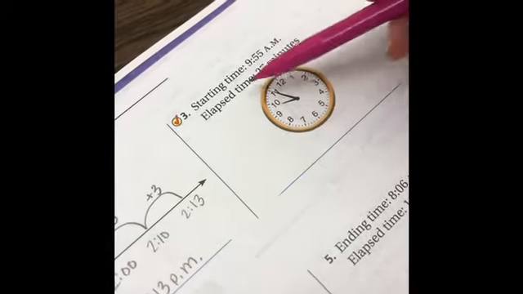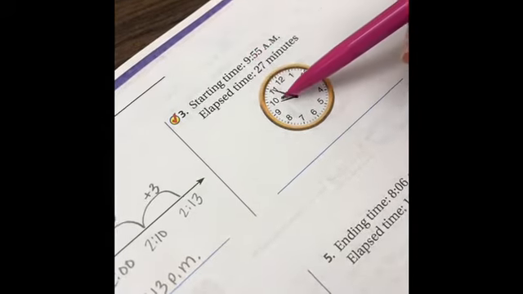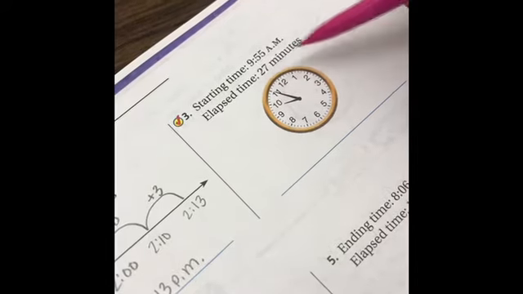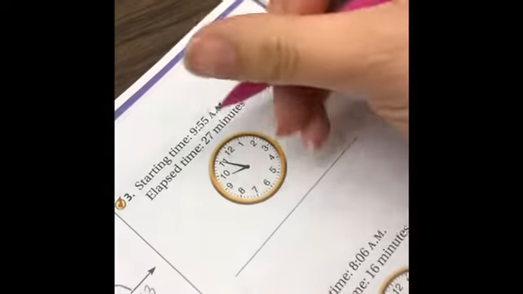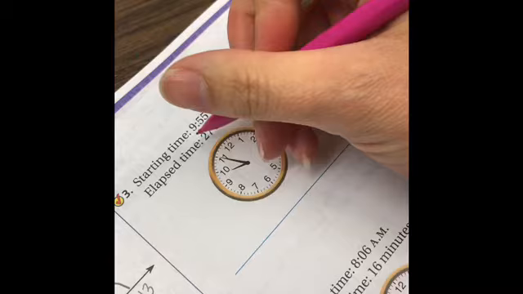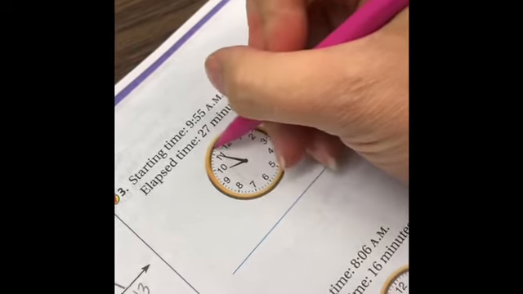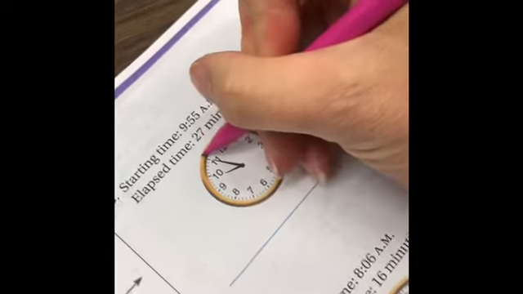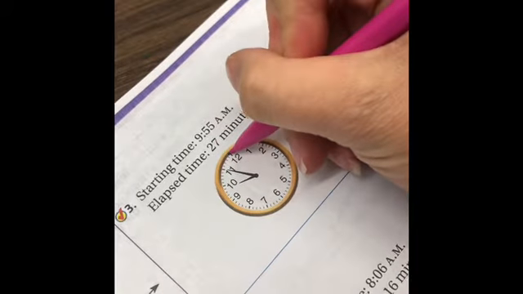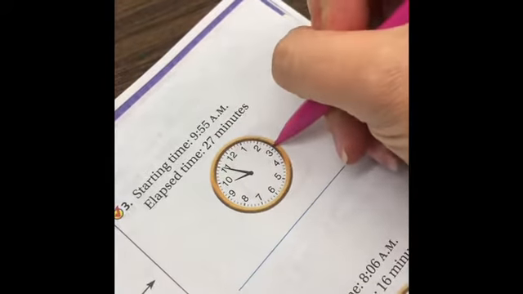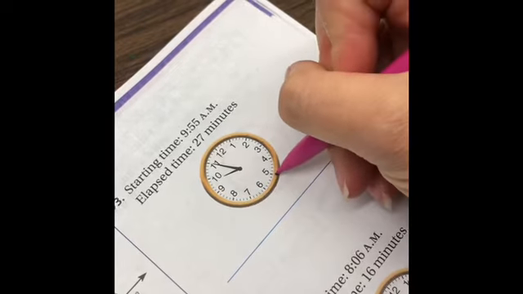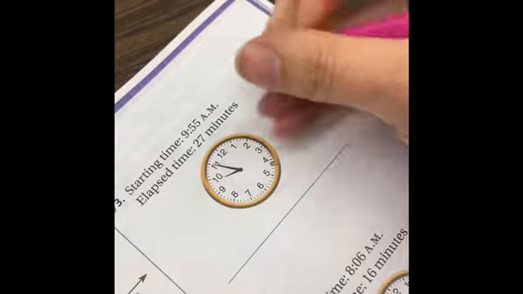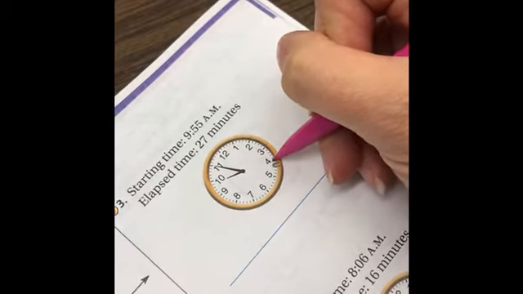If our analog clock, the time starts at 9:55, which they have done for us on the clock, and our elapsed time is 27 minutes, we have to figure out what the time is now. So the starting time is 9:55, so we're just going to go around the clock like we regularly would. So this would be 5, 10, 15, 20, 25, and then we have to go 26, and then 27. So it's a second line after the 4.